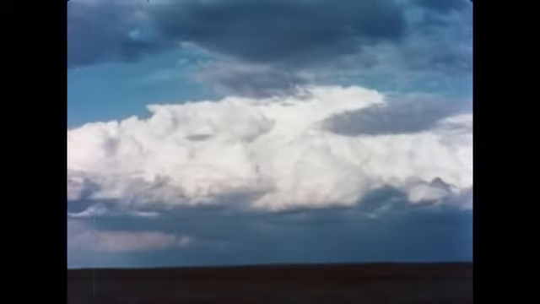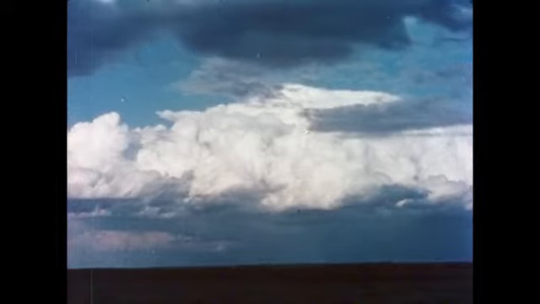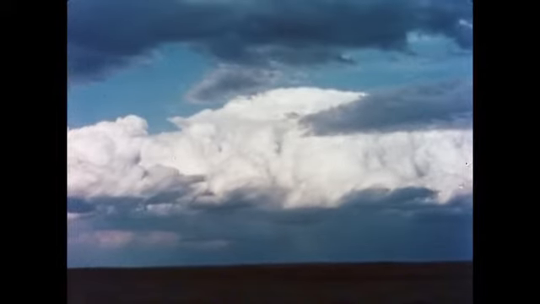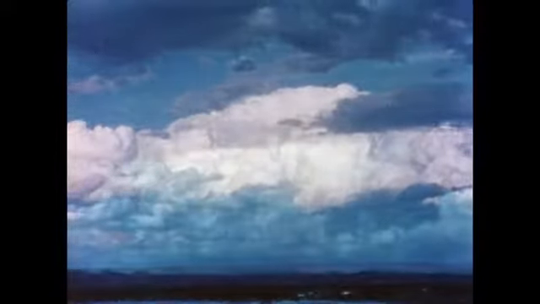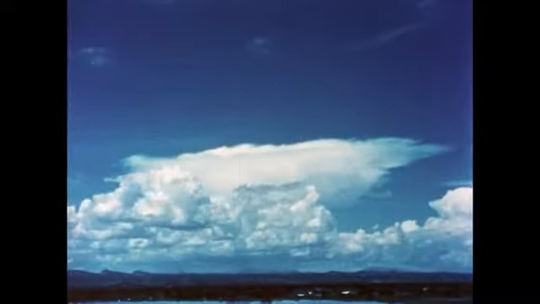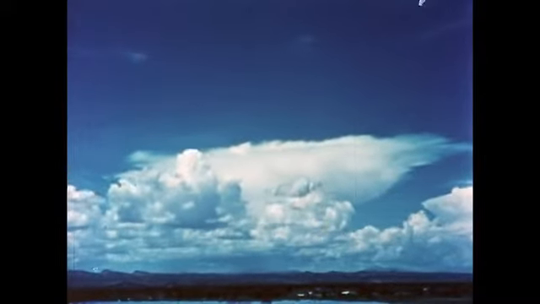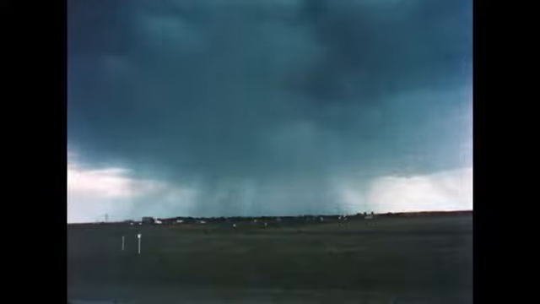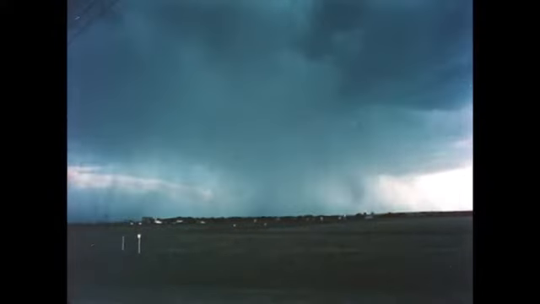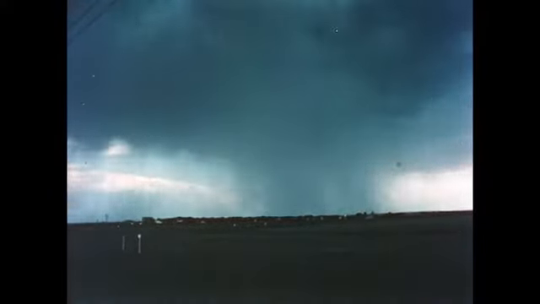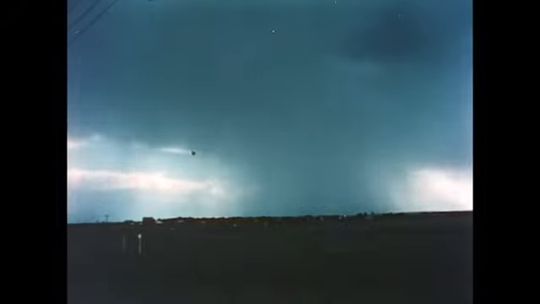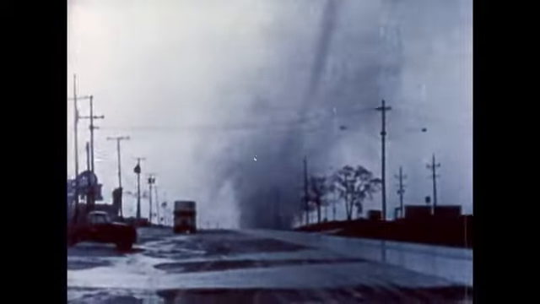The top of such a cloud changes from cauliflower to fibrous and starts to spread out like an anvil. Along with all this come organized, concentrated downdrafts of cold air, sometimes hail, lightning, tornadoes.